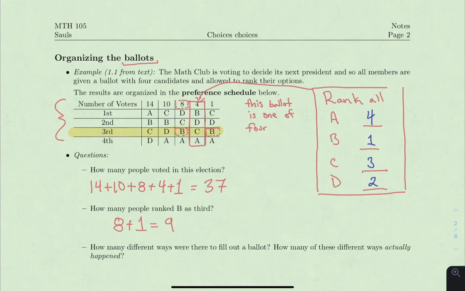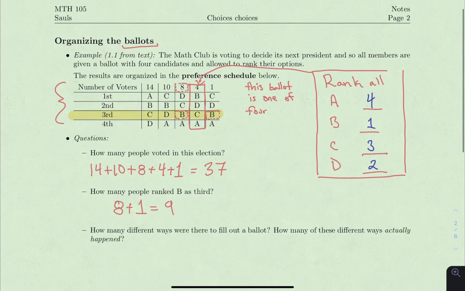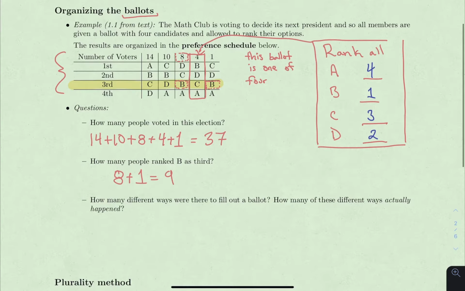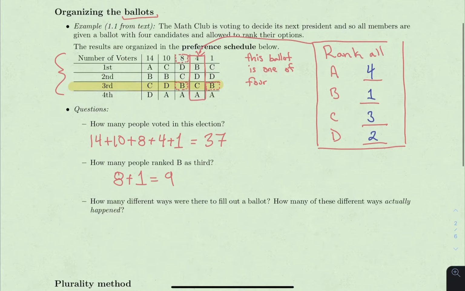And the last question here is how many different ways are there to actually fill out a ballot? So we wrote an example ballot over here on the top right, but you could have easily recorded something like along these lines.